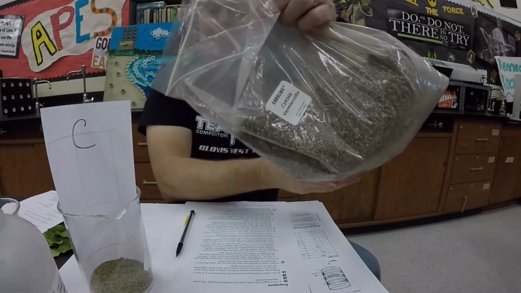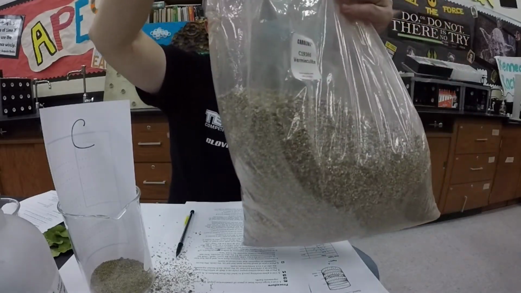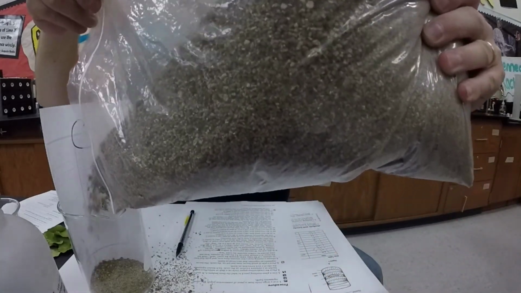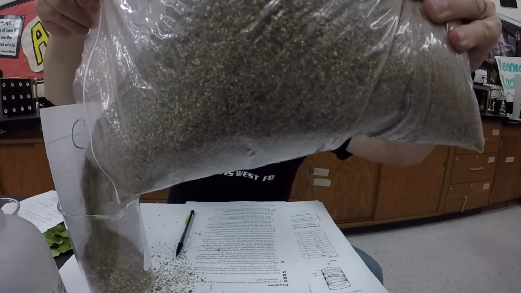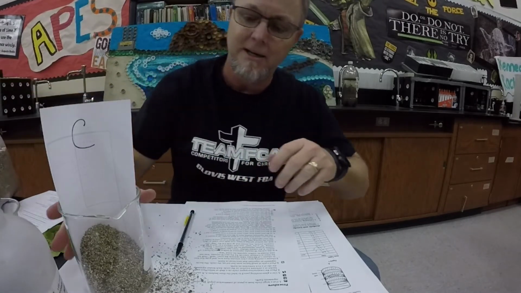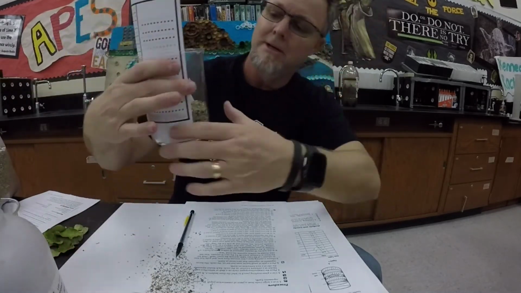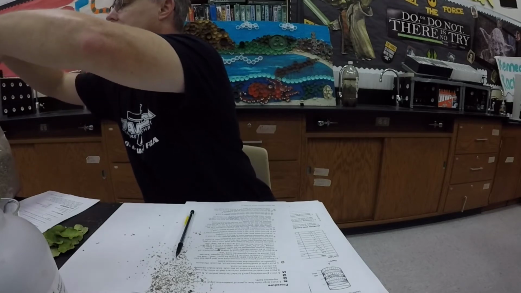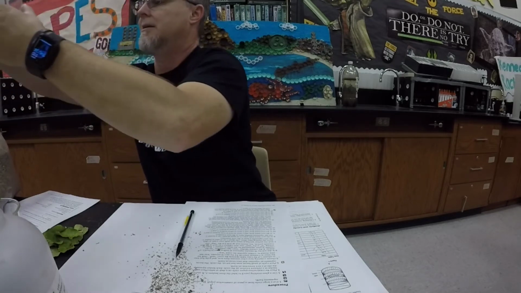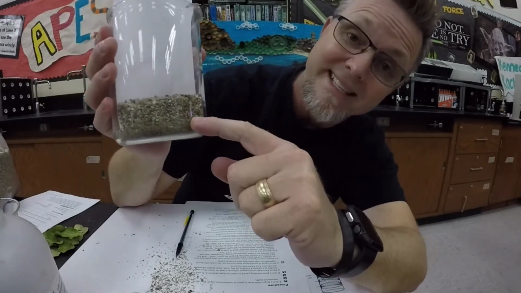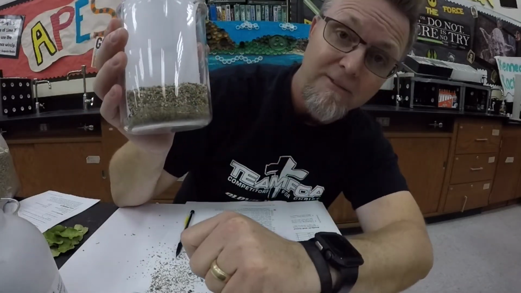I'm making a huge mess because somebody punched a hole in the bag. Let's go to the other side. Okay, 2 centimeters of vermiculite. Whoa, that's a lot of vermiculite, Mr. Kennedy. That's way more than 2 centimeters. Let's balance this out a little bit. Okay, there we go. If you look close, I got a layer of sand, and then a layer of vermiculite.